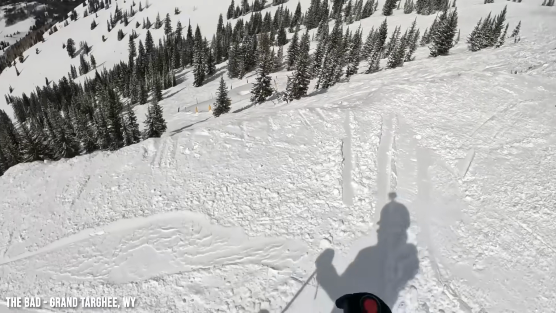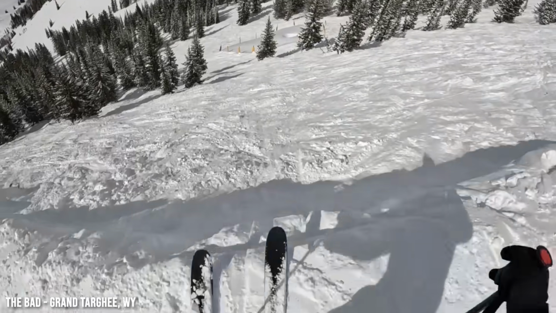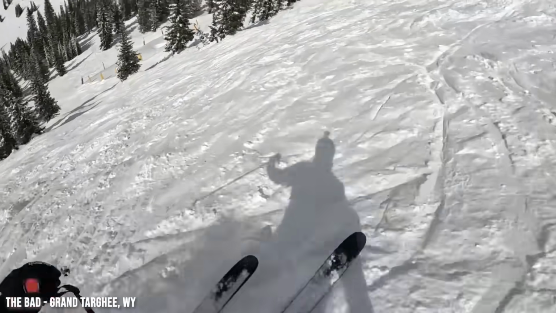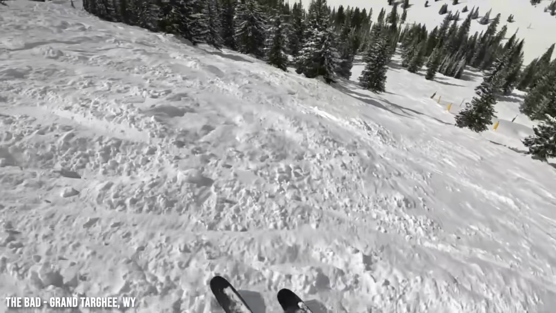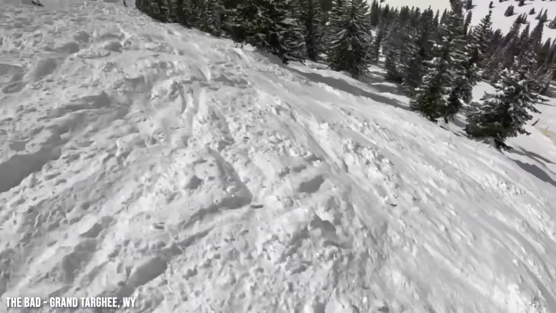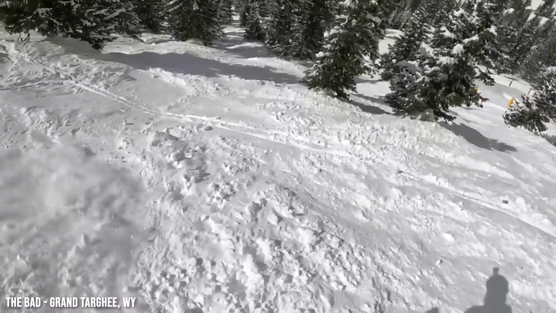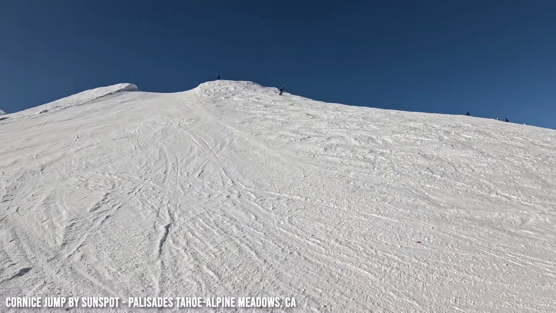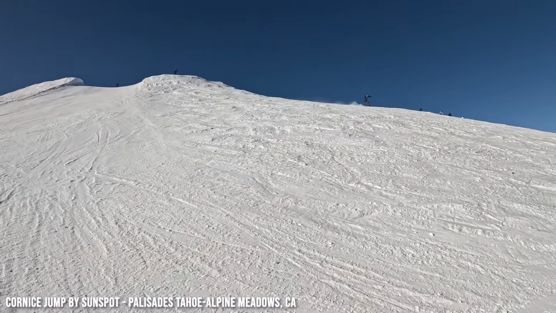The final two extreme features you can commonly find are cornices and pillows. Cornices are overhanging ledges of snow formed by wind blowing snow up onto a shelf and over the edge where it freezes in place. They commonly require a large drop to get over and are very dangerous when handled wrong.